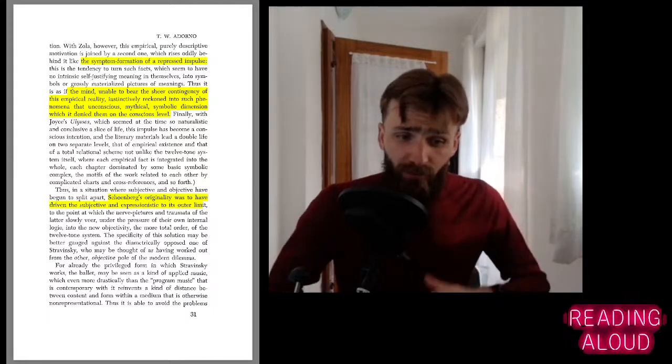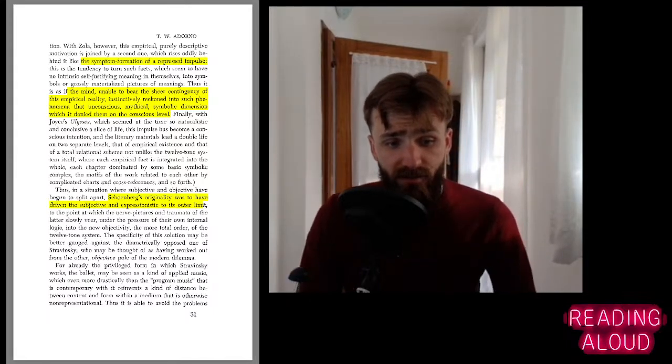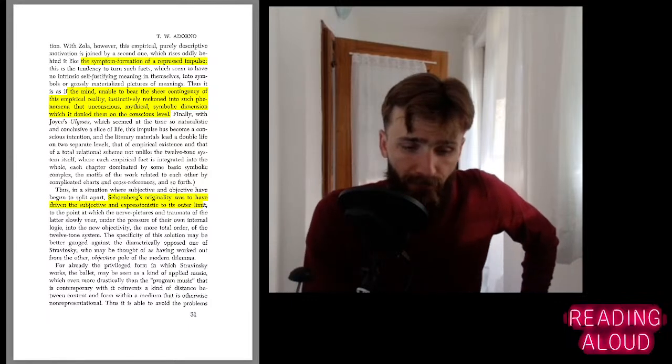For already the privileged form in which Stravinsky works, the ballet, may be seen as a kind of applied music, which even more drastically than the program music that is contemporary with it, reinvents a kind of distance between content and form within a medium that is otherwise non-representational. Thus, it is able to avoid the problems of self-justification and self-determination faced by pure music and resolved by Schoenberg in the way described above.